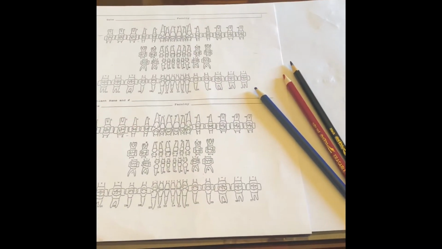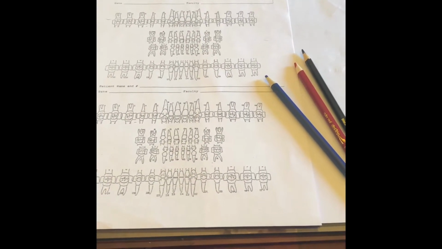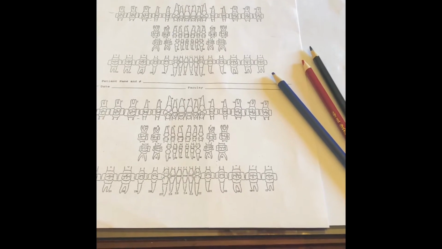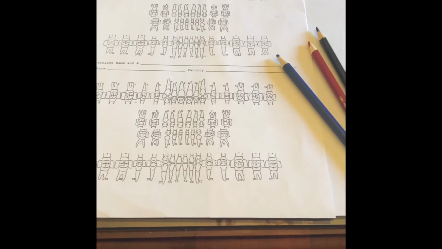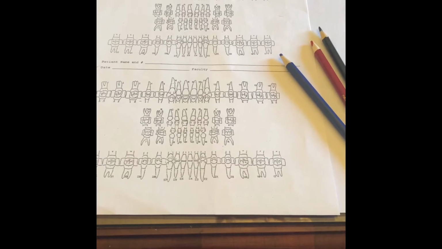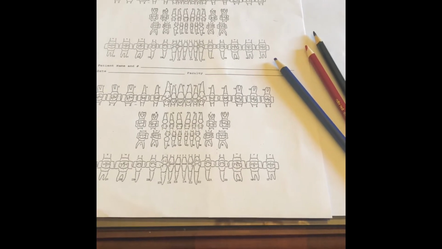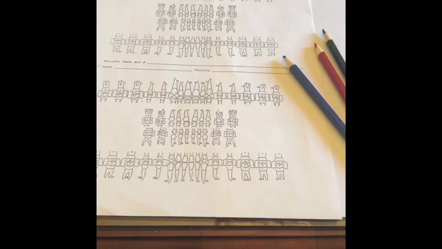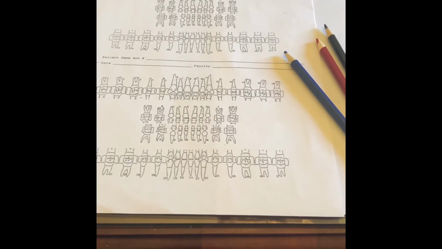Everybody. All right, so we're going to take it back to the old school days of paper charting in the dental office. And I really like this because it gives you a good feel for how everything should look and feel in the mouth. And it actually makes it easier to chart online, I think, or on the computers.